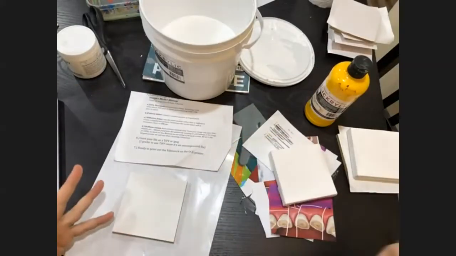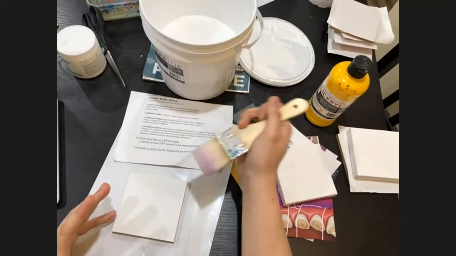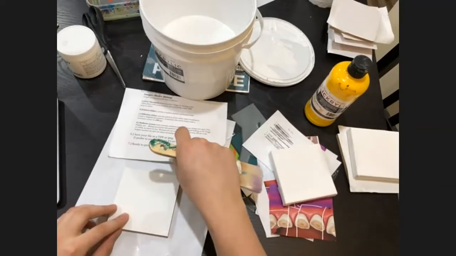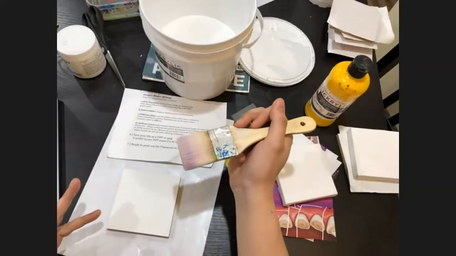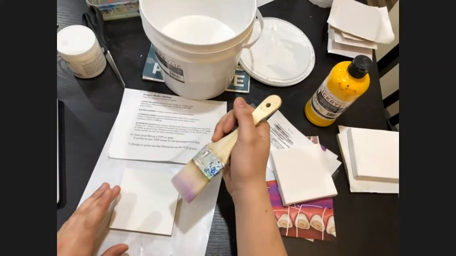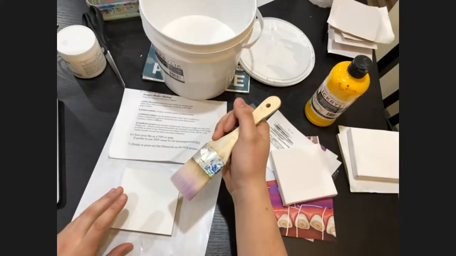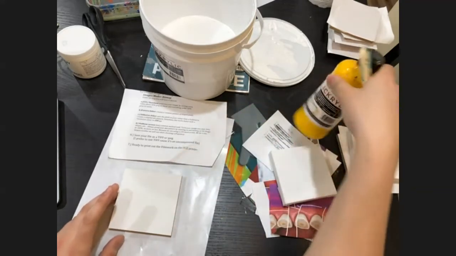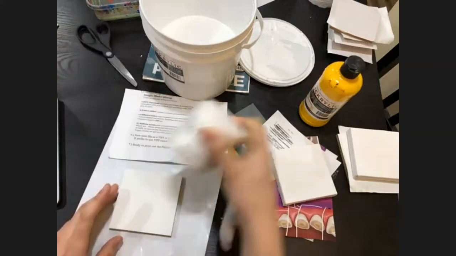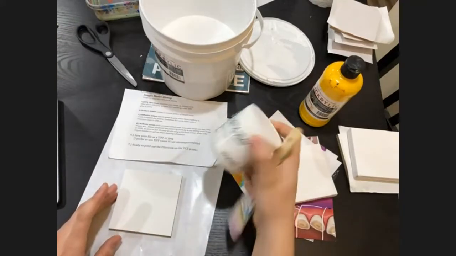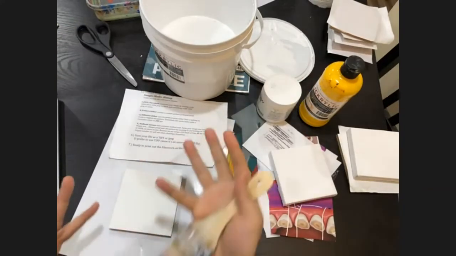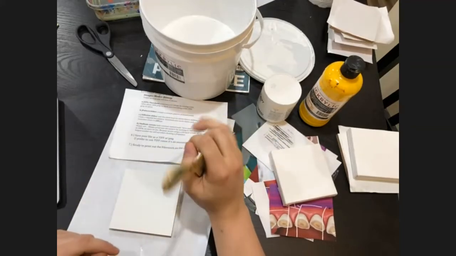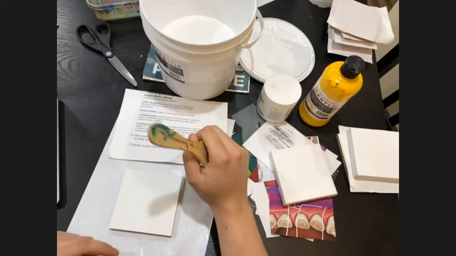Gesso and all of these mediums adhere to themselves very well. They don't necessarily adhere to a dry substrate that well. So one of the biggest differences, I guess, between gesso and acrylic, because these function the same. The gel medium and the acrylic are essentially the same, just one has color. It's kind of like damage control, I guess.